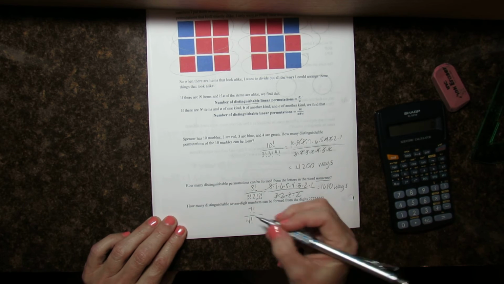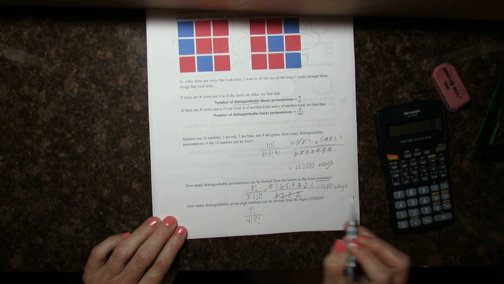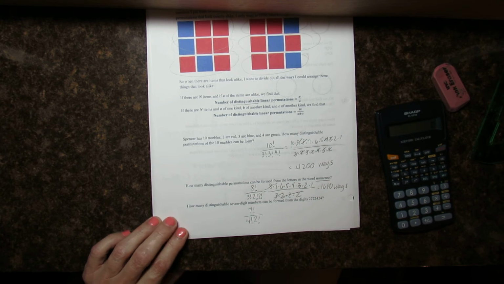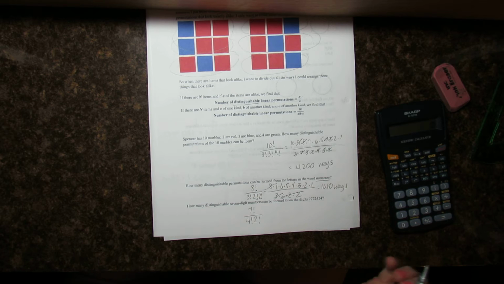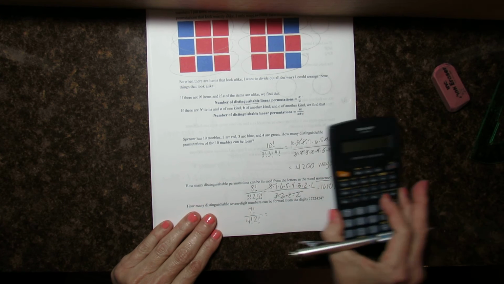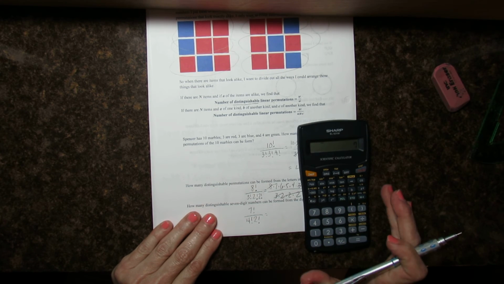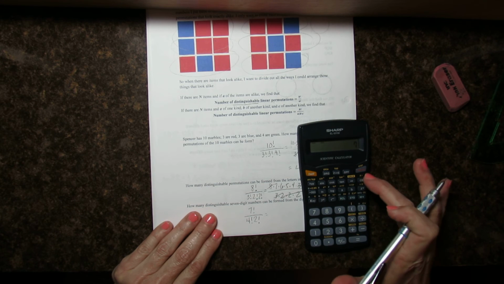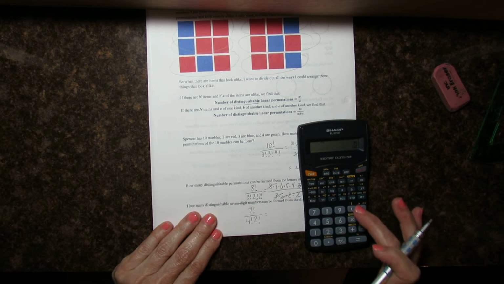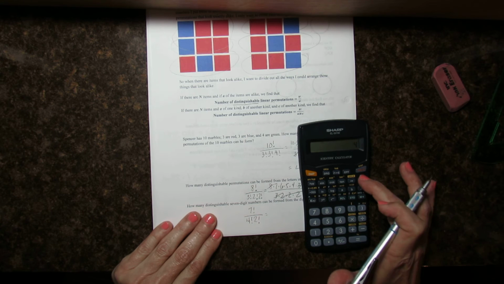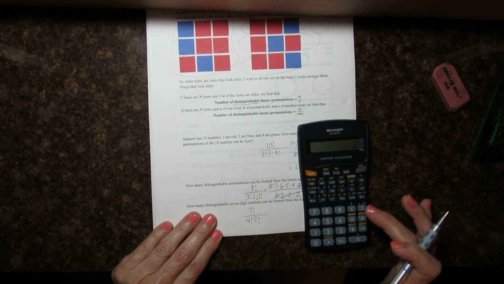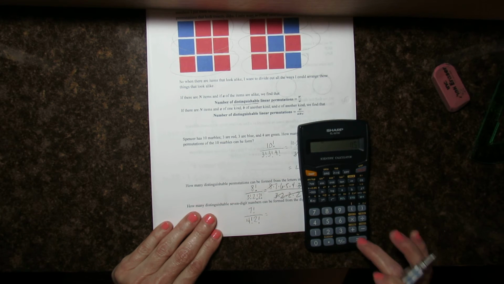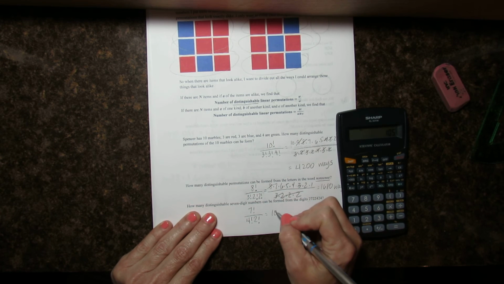And there are 2 4's, so I need to divide out how many ways to arrange those 2 things, which is 2 factorial. And that's it. So that would be 7 factorial divided by 4 factorial times 2 factorial, which would be 105 ways.